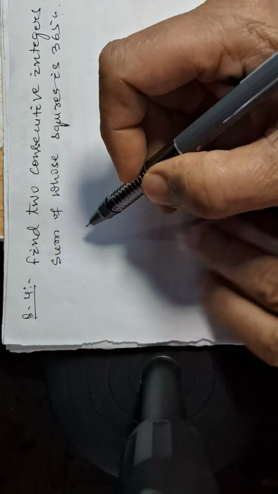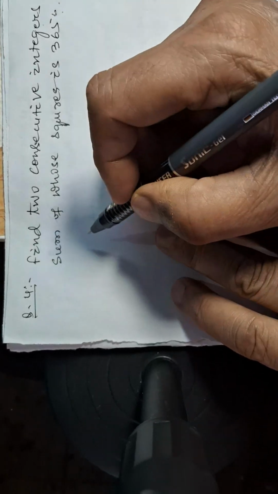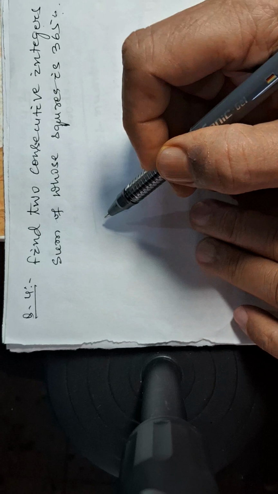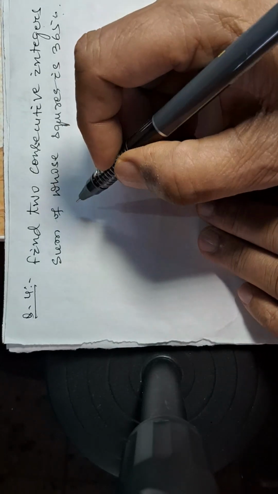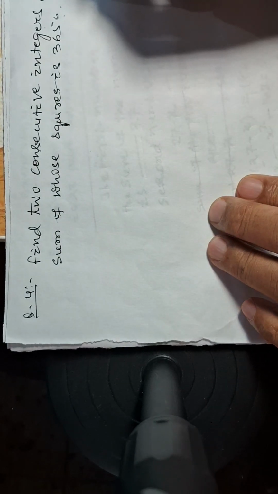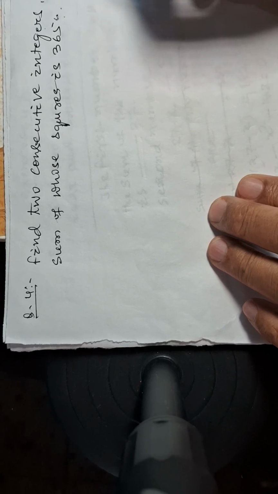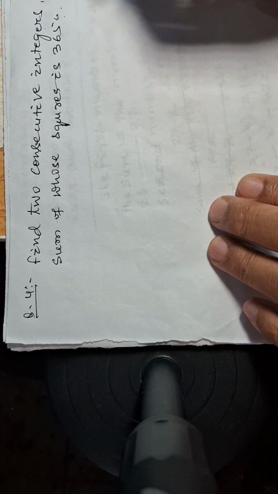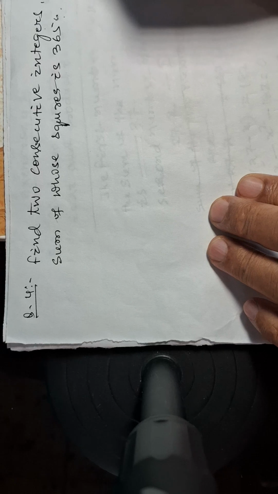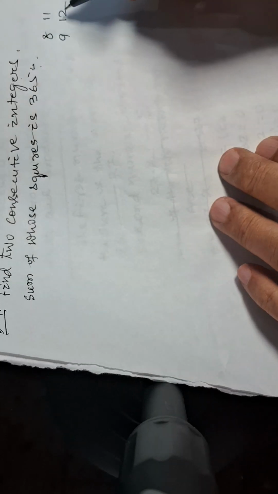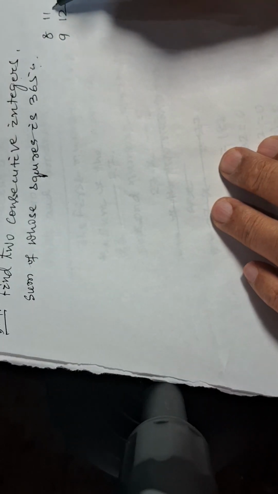We know very well that the difference between consecutive numbers is 1. If we write 8, the consecutive number will be 9. The difference will be how much? 1. If you write 11, the consecutive number will be 12. So the difference will be 1.